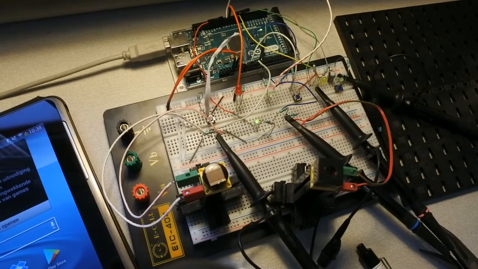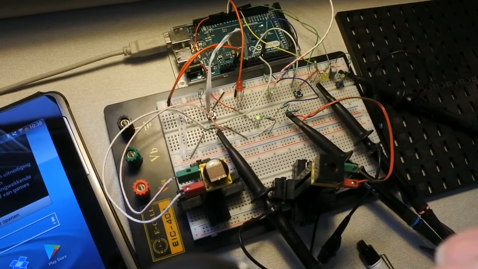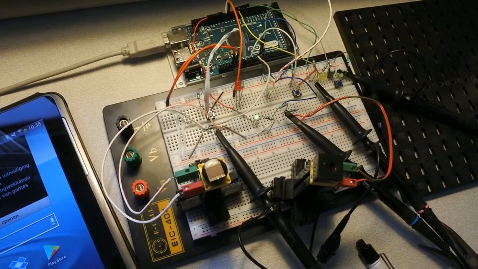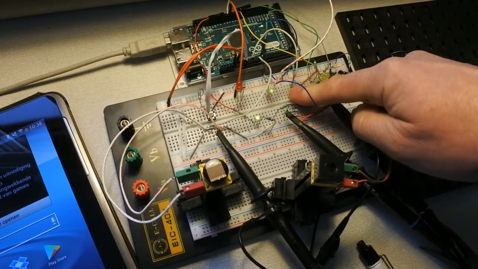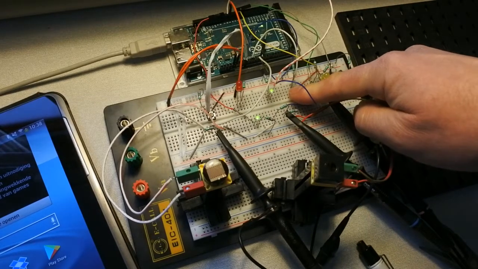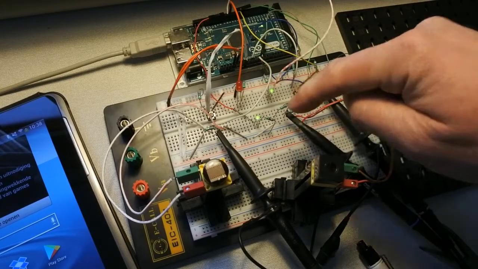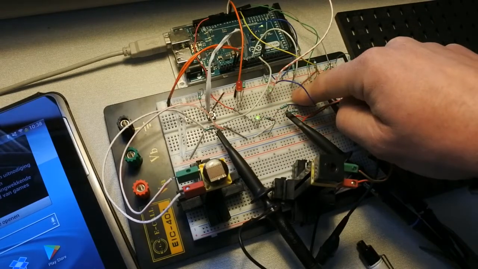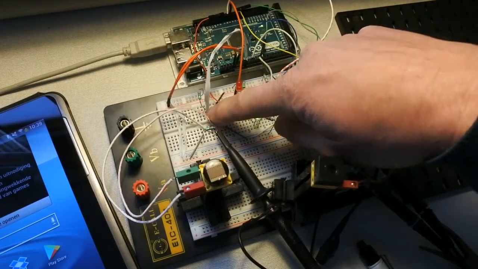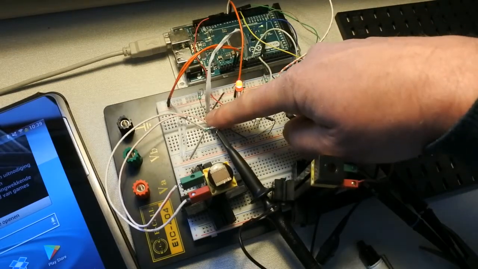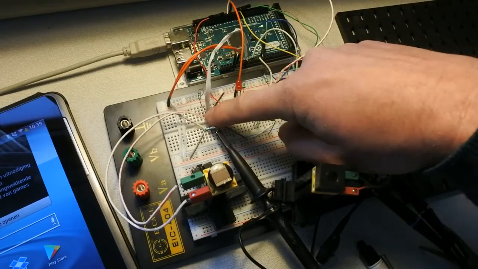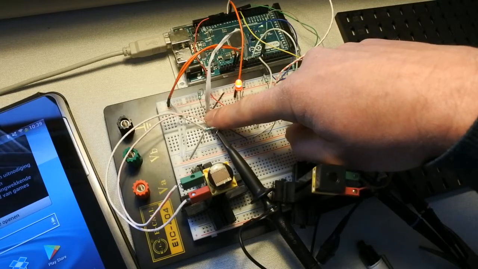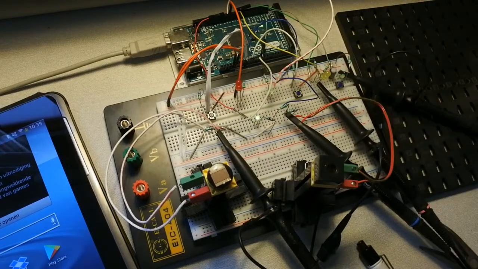And then, oops. Then this switch works with two LEDs, this one and this one, and then this switch works with this one and this one. So that's all nice, so I have to check on this one.